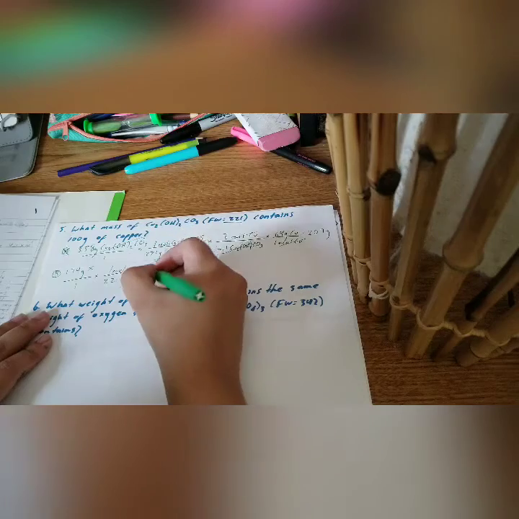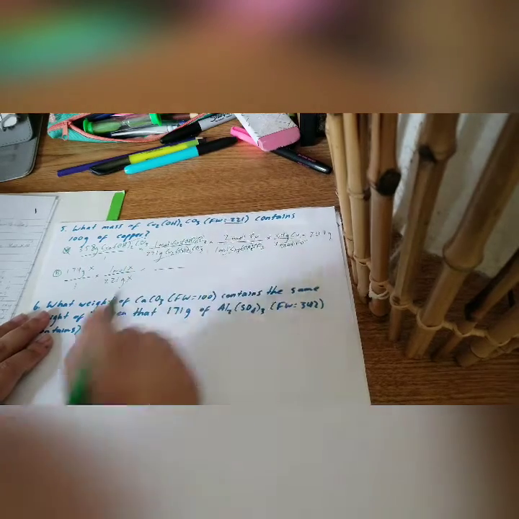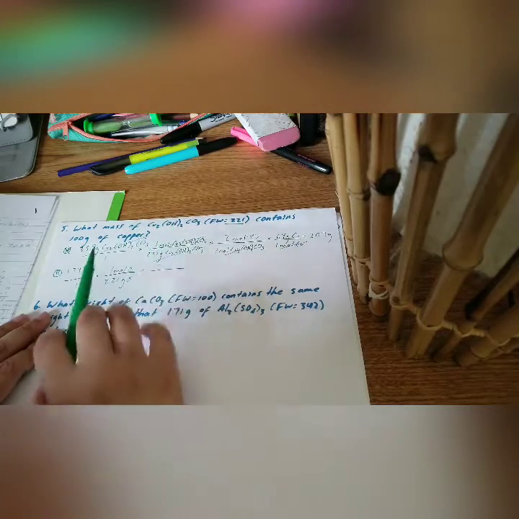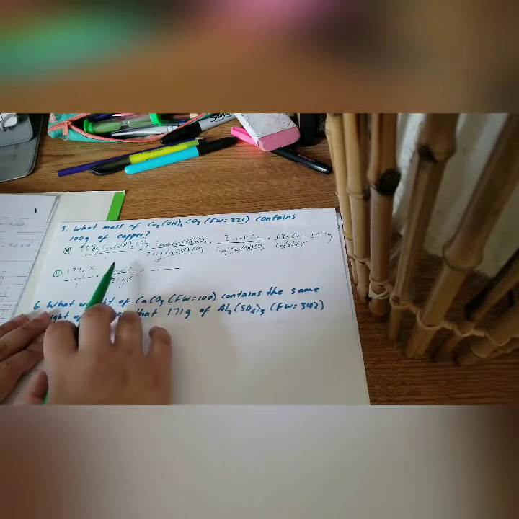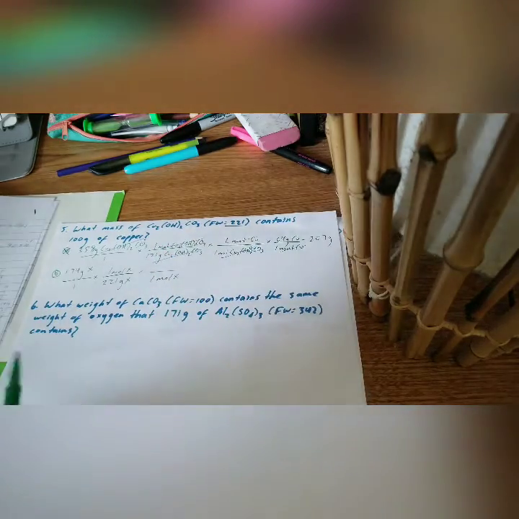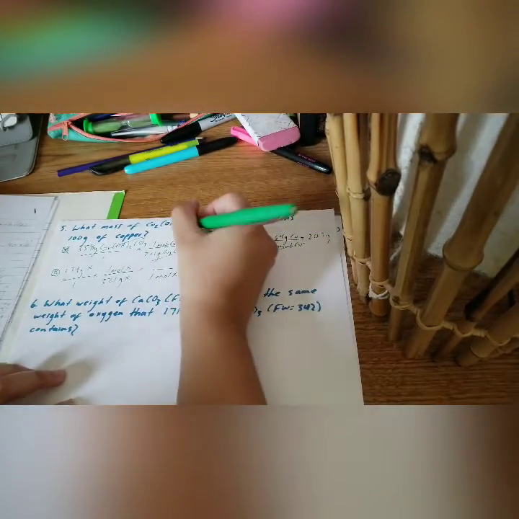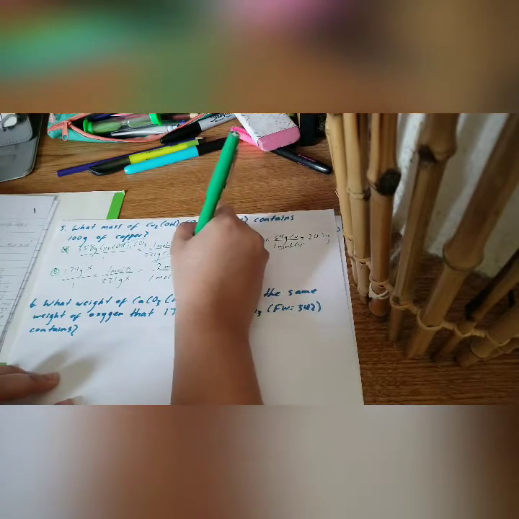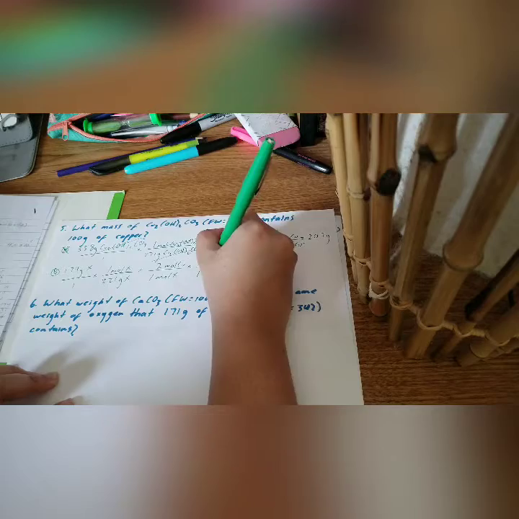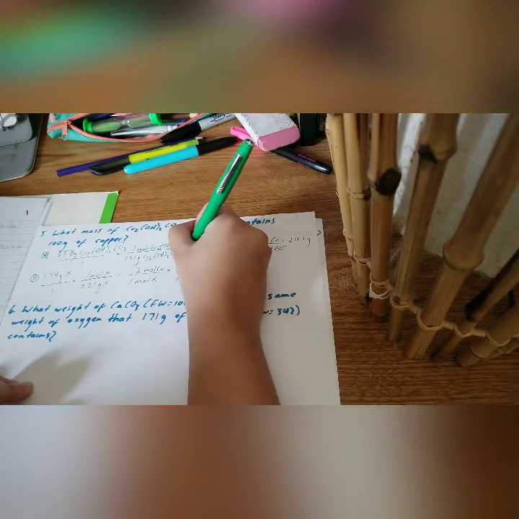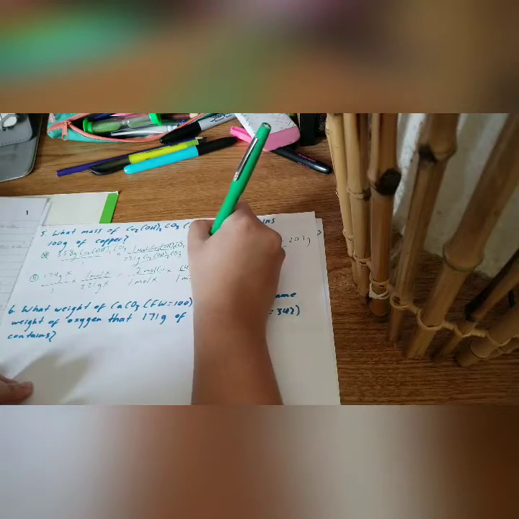Now, in other words, for every 221 grams of this compound, we have 1 mole. For every 1 mole of this, we have how many moles of copper? 2. 2 moles of copper. And for every 1 mole of copper, we have 64 grams of copper.